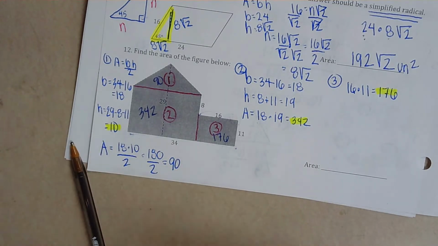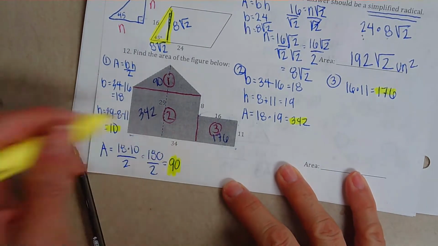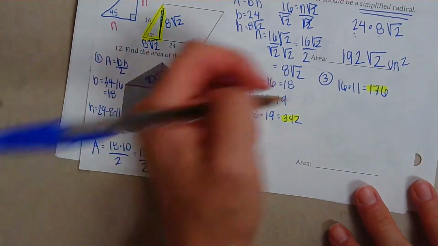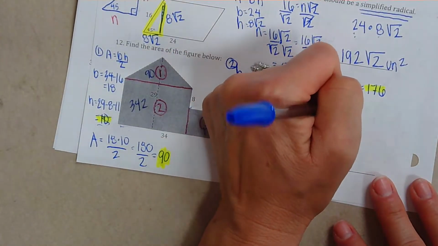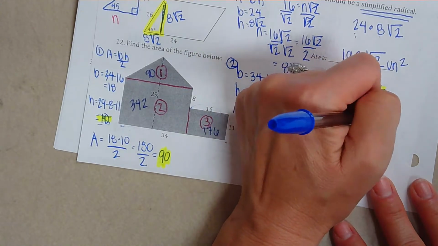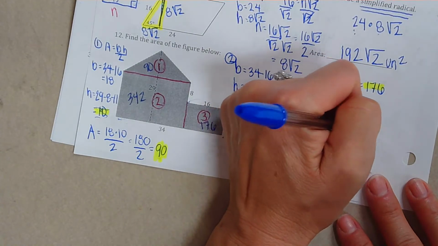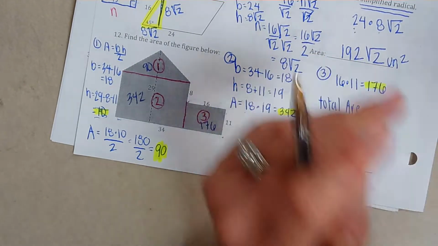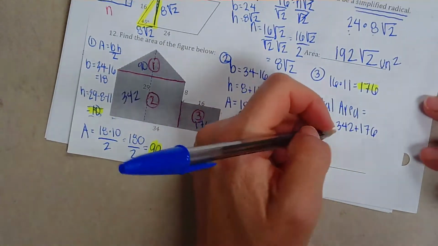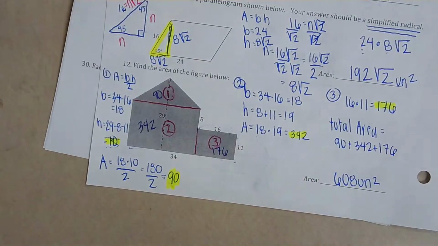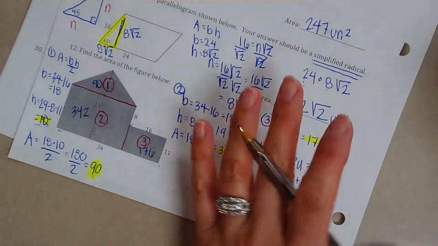Oh, whoops, I don't know why I highlighted 10. I meant to highlight 90, not the 10. Okay, so total area: 90 plus 342 plus 176, and I get 608 units squared. Not too bad, huh? Once you just break it down, like any math problem, right?